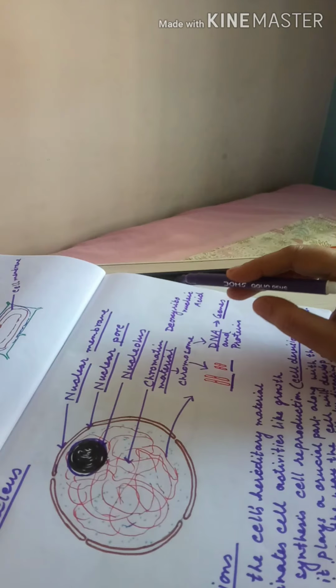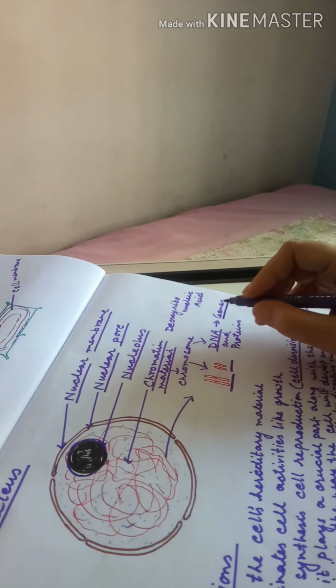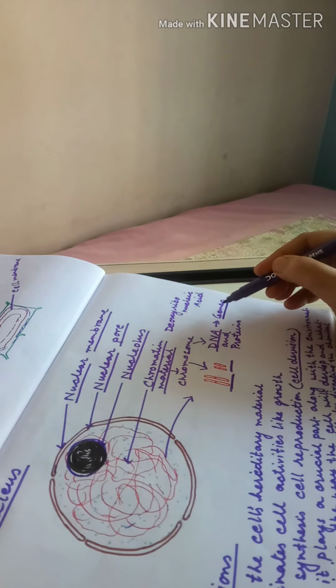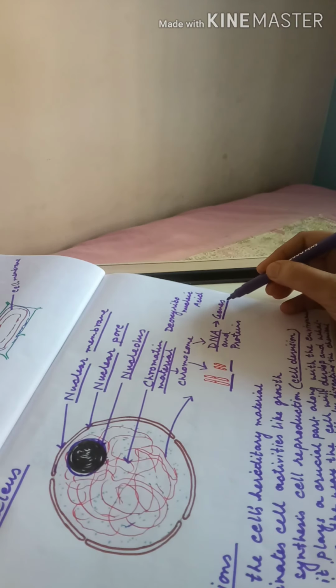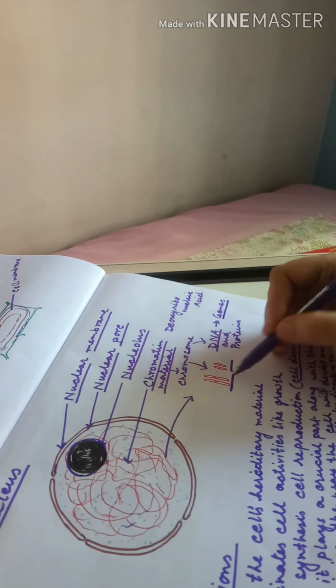we look like our parents, like their parents. That means this similarity which is passing on from generation to generation is carried by the genes. So these are the parts of a nucleus.